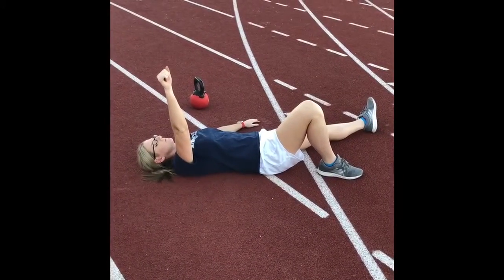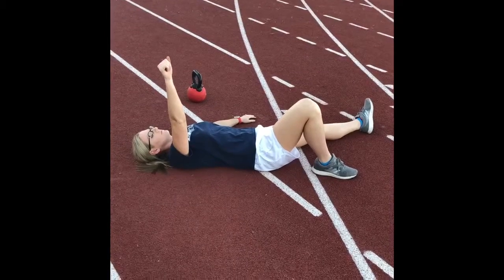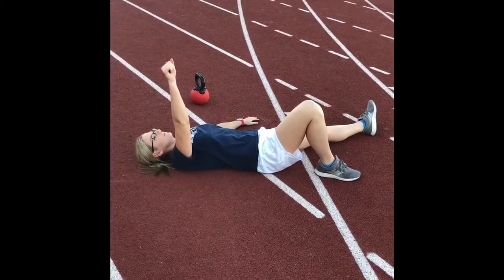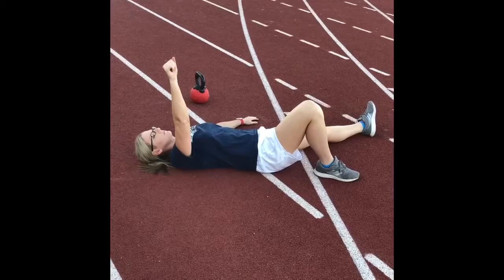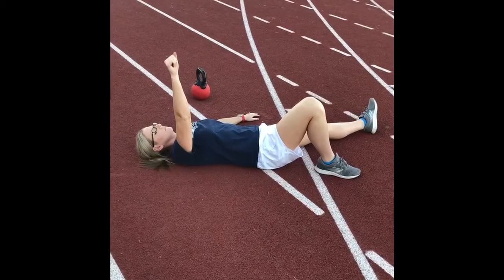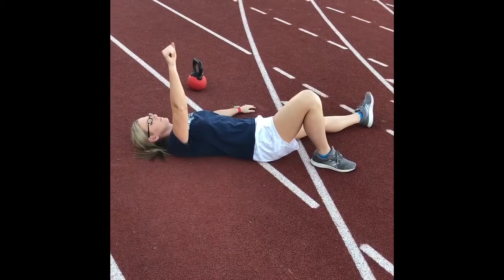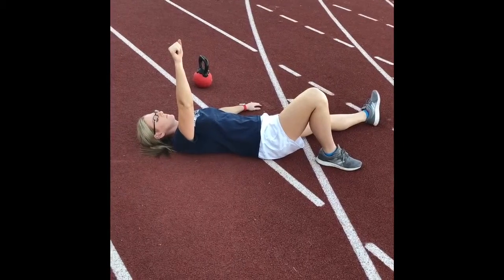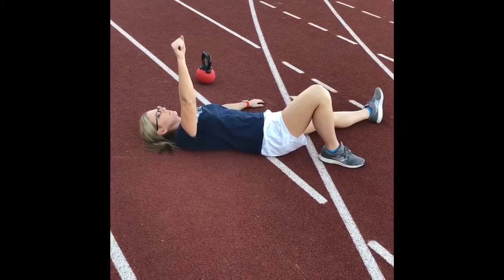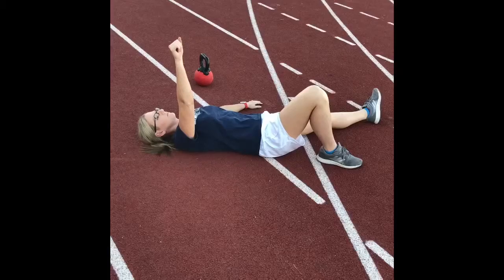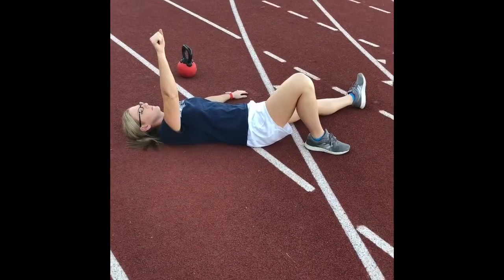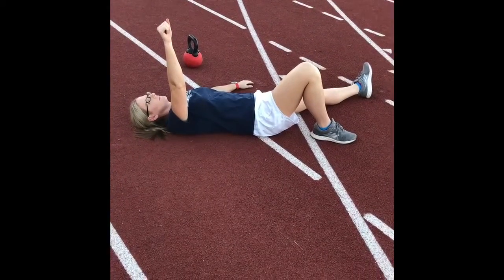The last exercise of the hinge progression will be Turkish get-ups. The first exercise, she will lay supine with the right leg bent and the right arm flexed at 90 degrees. The left arm will be extended at 45 degrees and the left leg will be slightly abducted. The first exercise will be a modified Turkish get-up.